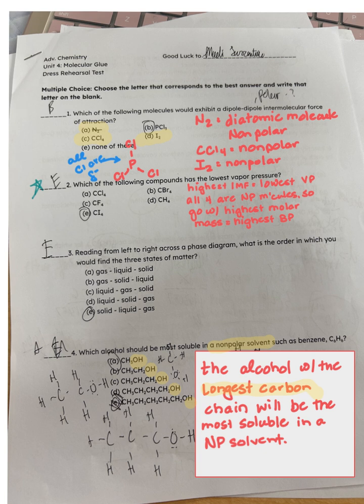So each of these places where you have this OH right here, the H would actually be this direction or this direction, because oxygen always, here's its electrons and it bends stuff. So the more carbons you have like this, that's more of that molecule that's non-polar, so it's going to be more soluble in a non-polar solvent. Hopefully that made some sort of sense.